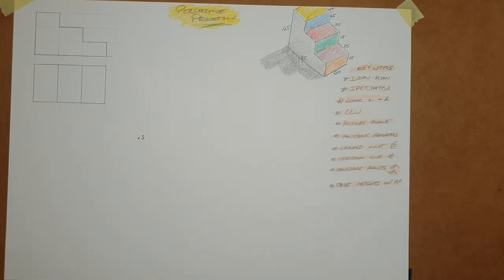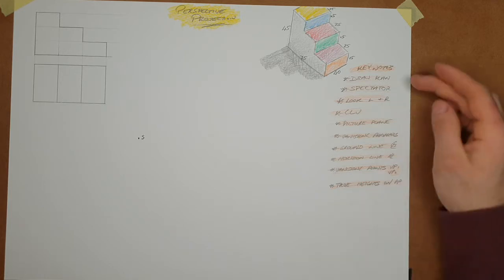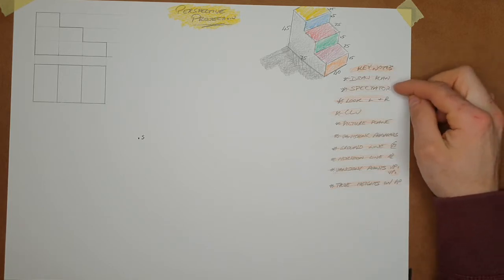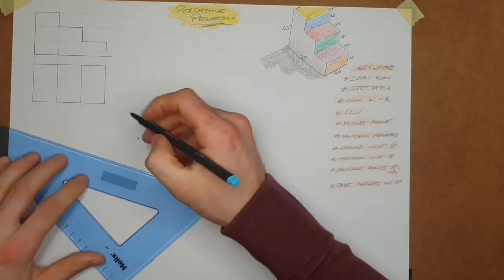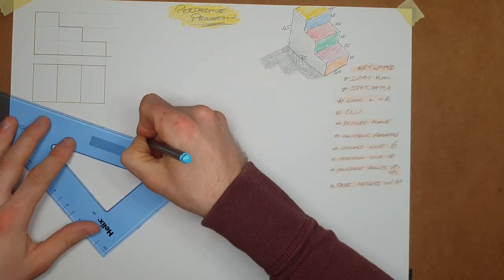If you feel like giving this a go yourself, if you've practiced one or two, pause the video, go for it yourself, do a couple of steps, replay the video and see. I've drawn the plan, I've found my spectator. Look left and look right, just like crossing the road. Look left and look right.